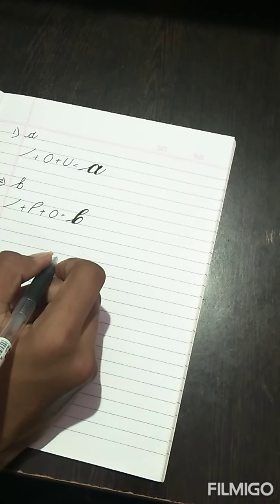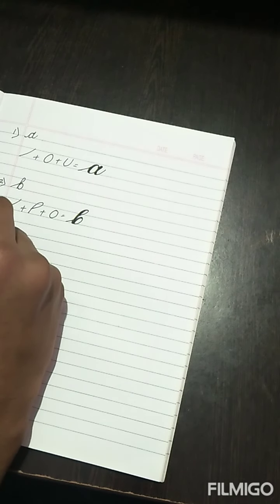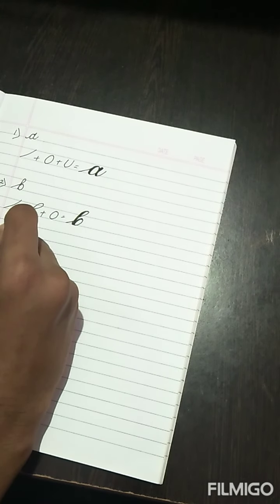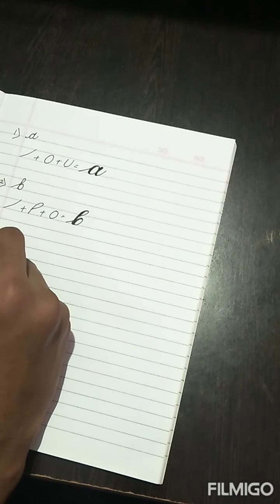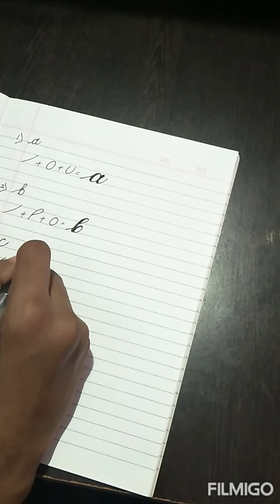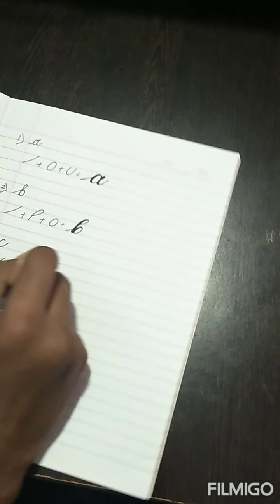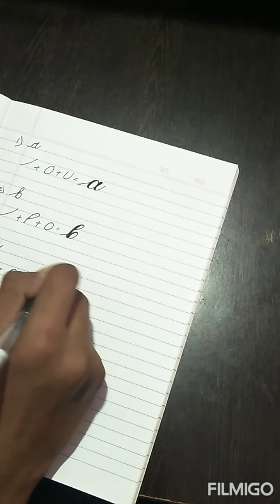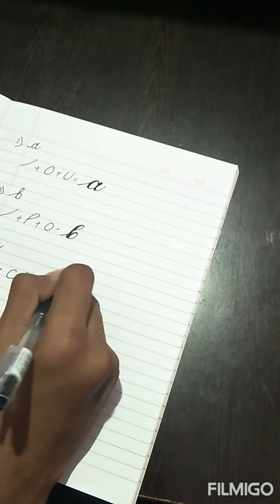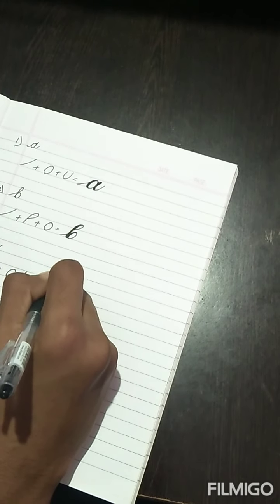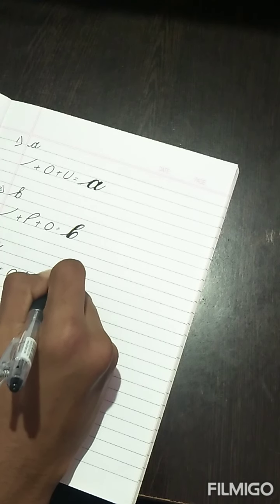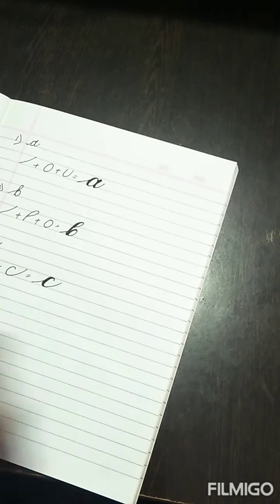Now the third alphabet is C. For C, we need a thin stroke plus a C stroke. By combining this, thin stroke and a C stroke. Now, you have to thicken the lines which come down. This is the line which comes down. You have to thicken it and we have to color it. This is the alphabet C.